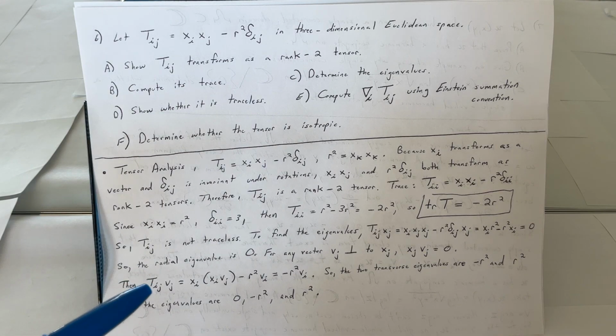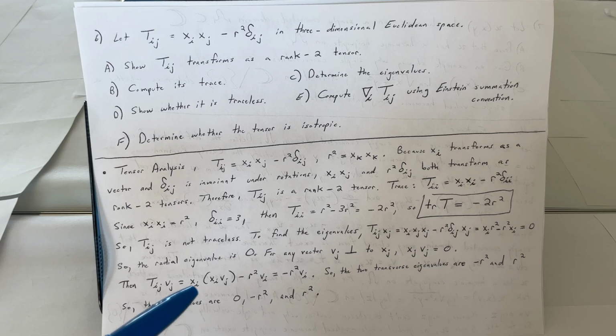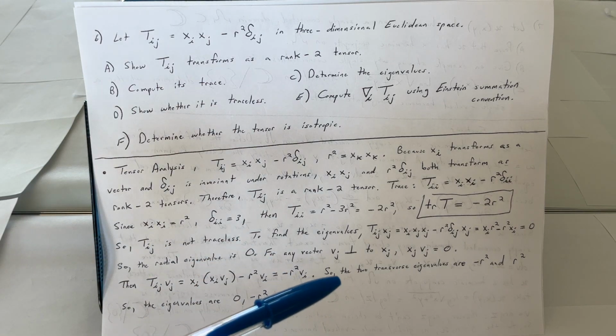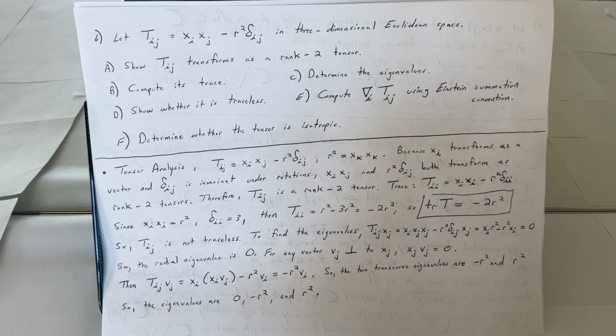Then T_ij v_j = x_i (x_j v_j) - r² v_i = -r² v_i. So the two transverse eigenvalues are both -r². So the eigenvalues come out to be 0, -r², and -r².